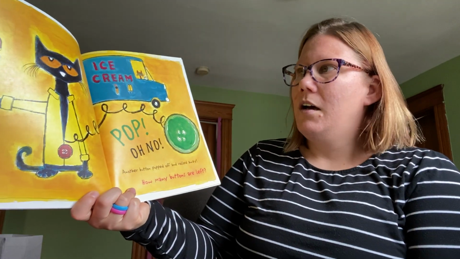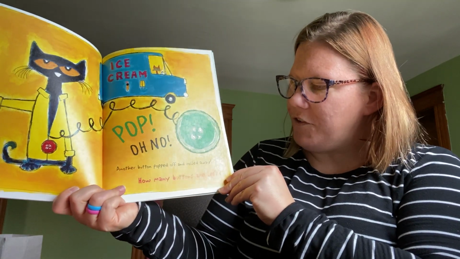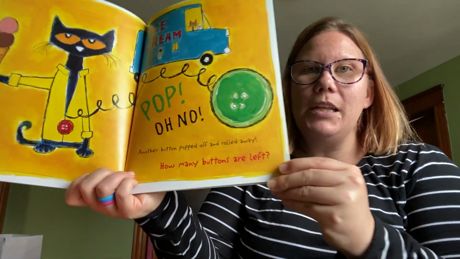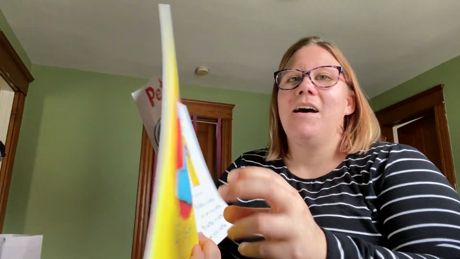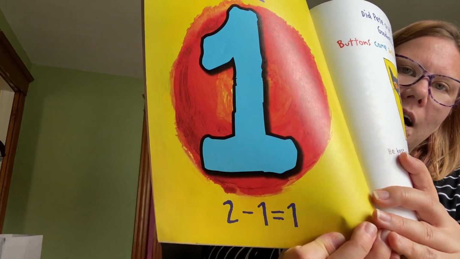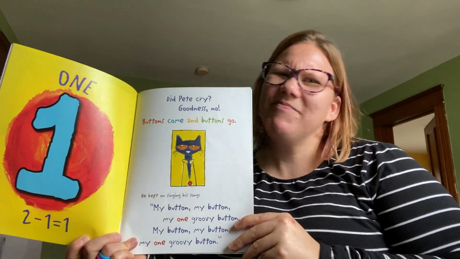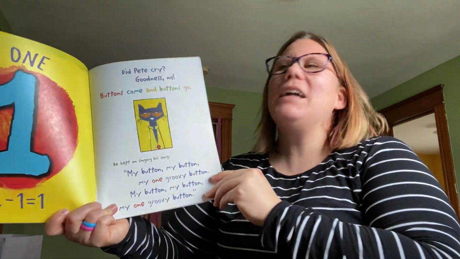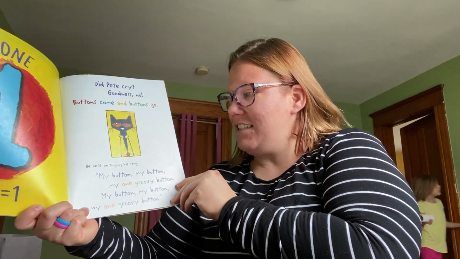Pop! Oh no! Another button popped off and rolled away. How many buttons are left? There's the number. 1. 2 minus 1 equals 1. Did Pete cry? Goodness, no. Buttons come and buttons go. He kept on singing his song.